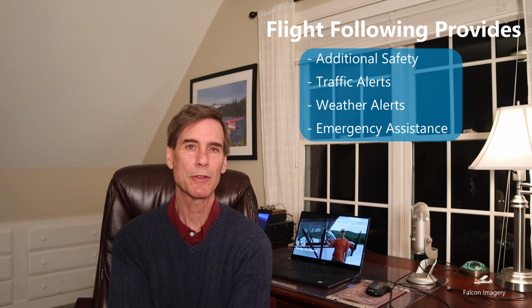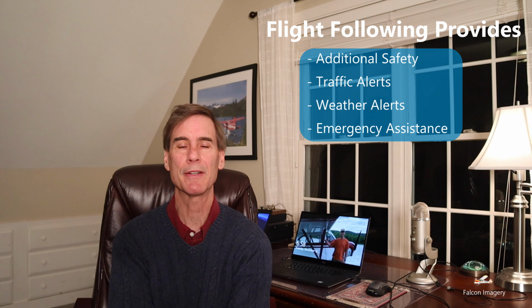Flight following radar services, as the name suggests, is the ability to have air traffic control be another set of eyes in your cockpit effectively, watching out for you and making sure that you're safe as you fly through the National Airspace System. Besides providing traffic alerts, they can provide weather information. They can also provide guidance, vectoring information for you, and can also be available to assist you in any emergencies that may come up. So there's a lot of useful benefits for flight following.